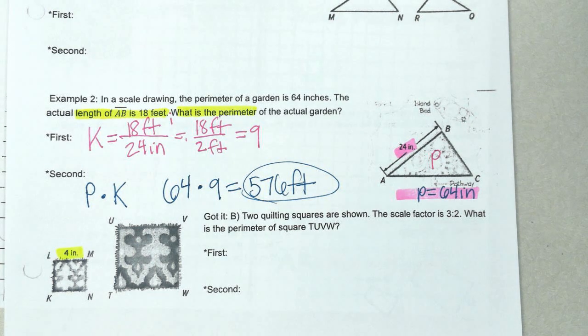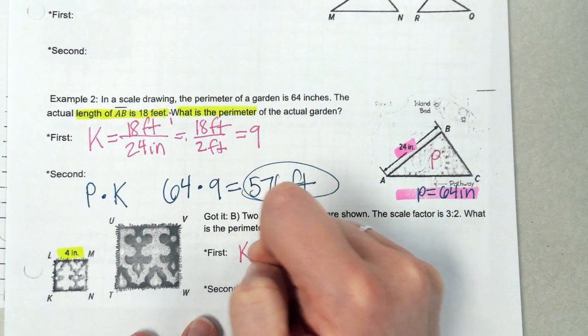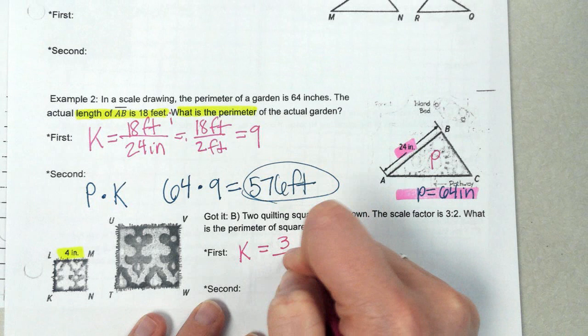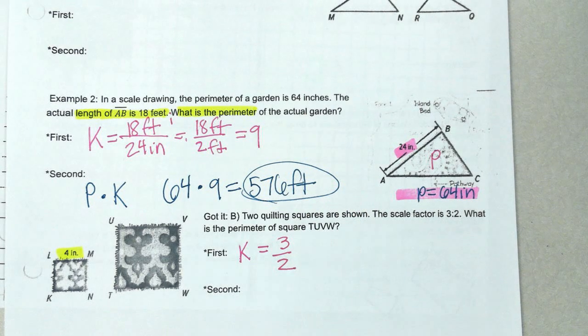What did they give to us as our scale factor? Jackson? 3 to 2. 3 to 2, but how do I write that? I can't type in 3 to 2 in my calculator. How am I going to write it? Addie? 3 over 2. Okay, 3 over 2. So they were very, very nice. We didn't have to find the scale factor. They just gave it to us.